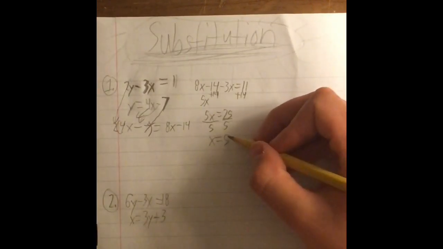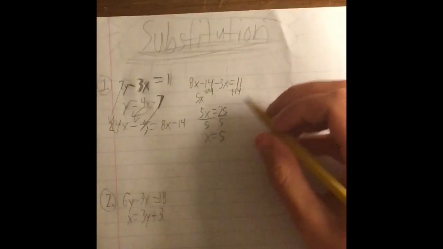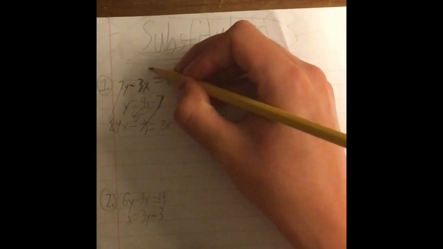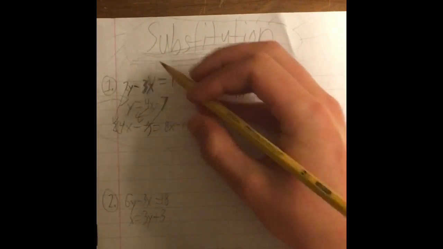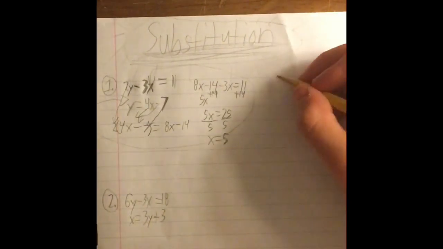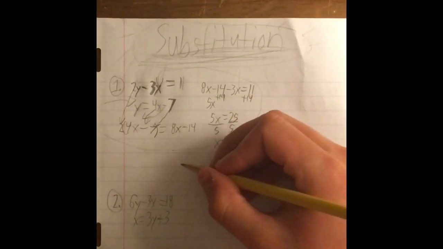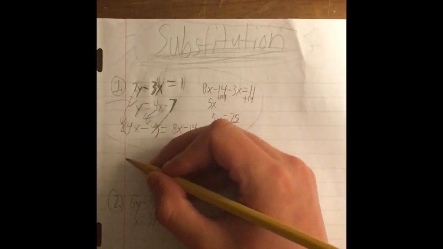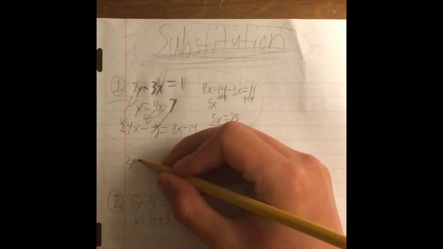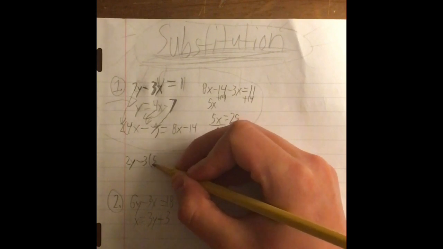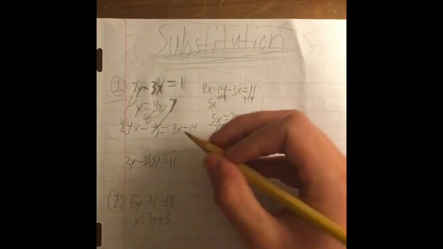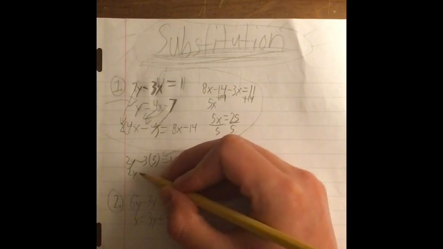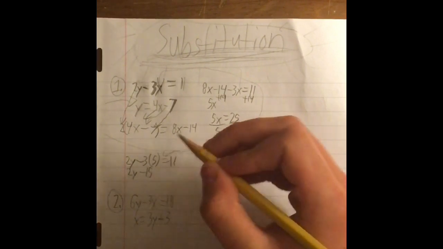And then, since you already have this 5 here, you can go ahead and plug this back into the original equation, or the regular equation if you need to, or the simpler equation if you need to. So what I would do now is I would do 2y minus 3 times 5, which you get from here, and then equals 11. So you would have 2y minus 15, negative 3 times 5, equals 11.